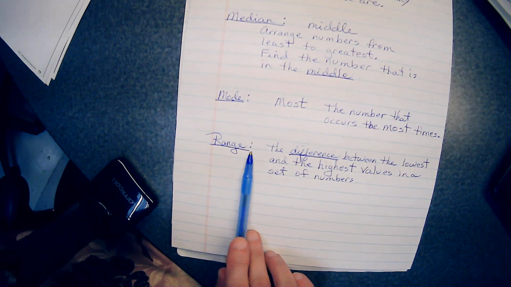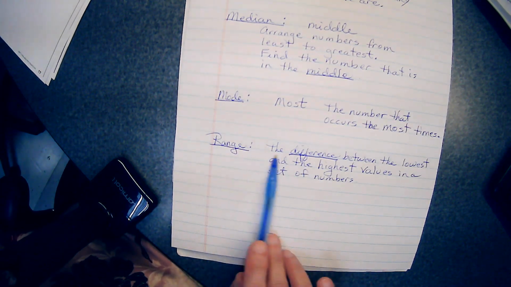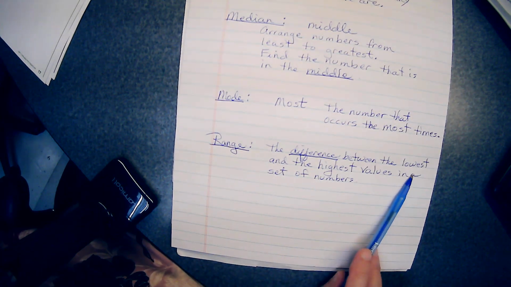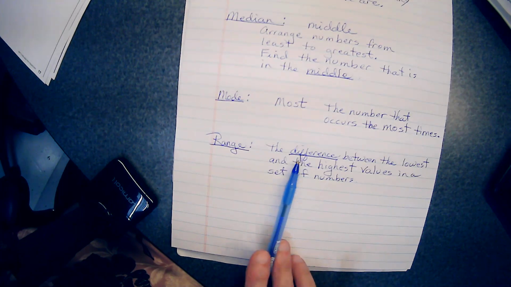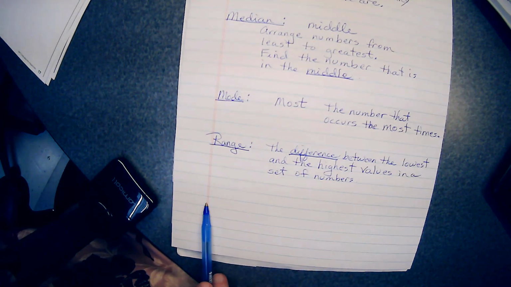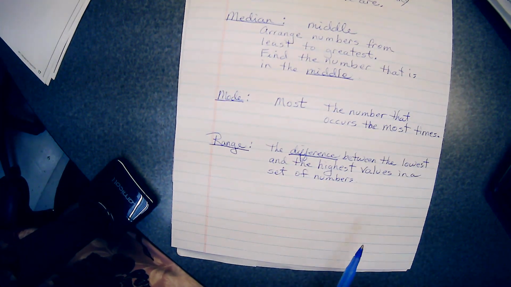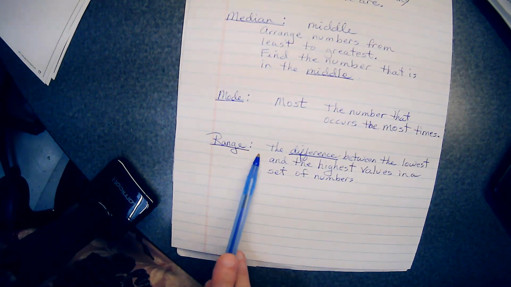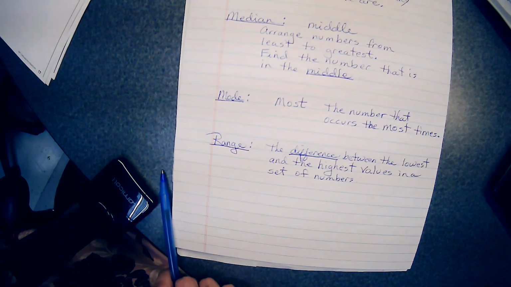Your range is the distance between your smallest and your largest number. All you have to do is make sure you have your smallest number, make sure you have your largest number, and subtract your smallest number from your largest number. That will give you your range.